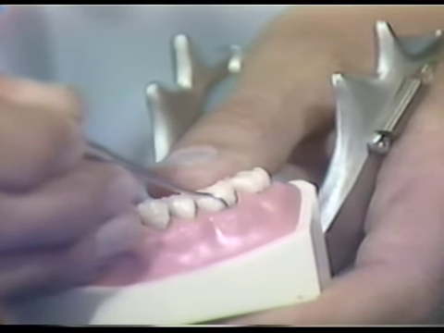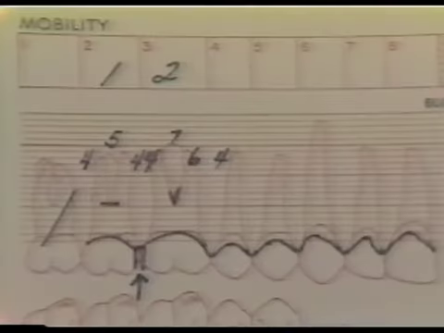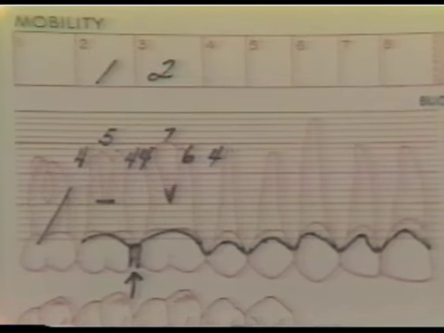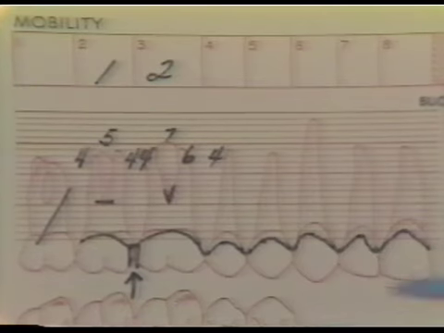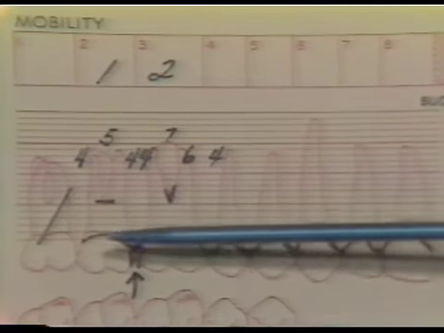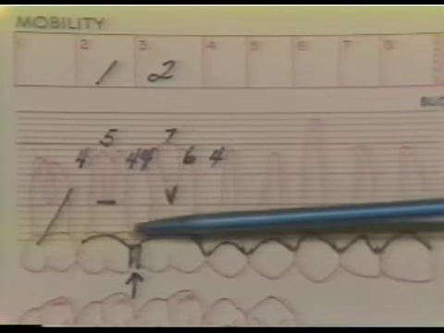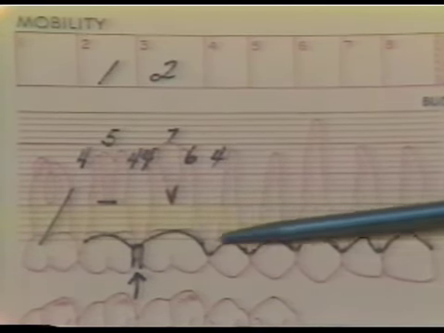Now, much of this diagnostic information is recorded on what we call a periodontal chart, a portion of which is represented here. On the periodontal chart, measurements are made measuring the relationship between the free gingival margin, which was represented by this line here, and the cementoenamel junction, which is represented here, and here, and here.